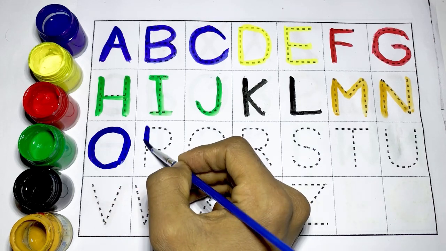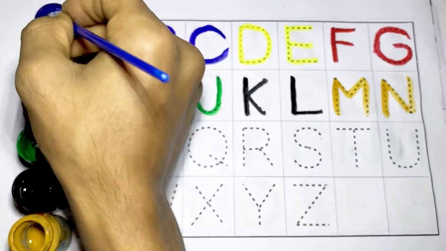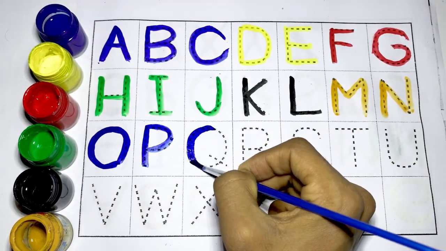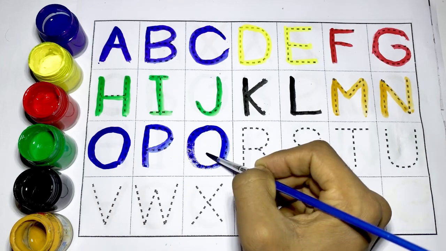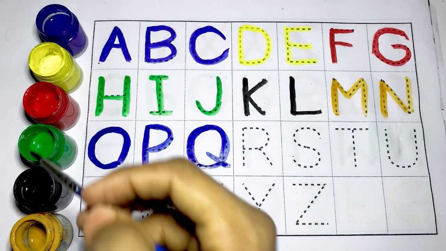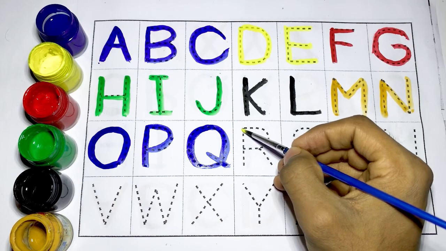P for parrot, P for penguin. Kids next Q for queen, Q for quill. Kids next R for rose, R for rice. And use yellow color.